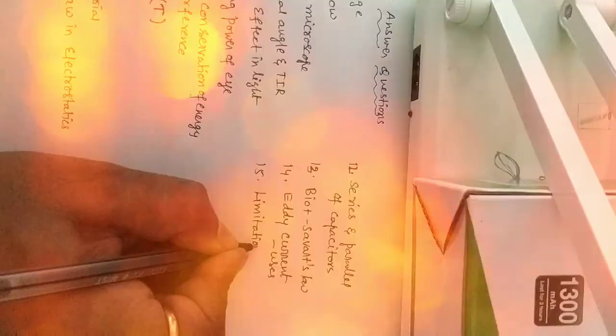And the 17th question, we have distinguish between excitation potential and ionization potential.